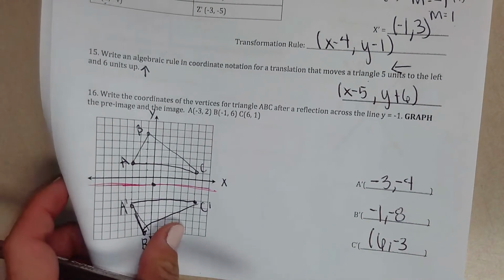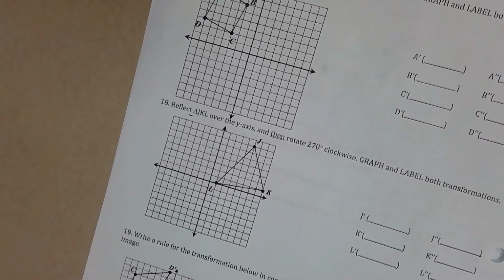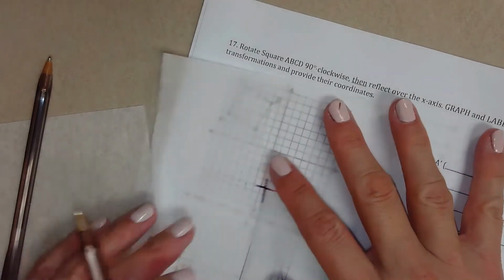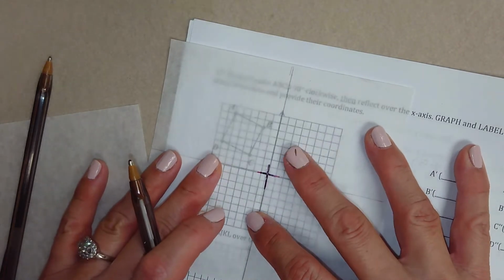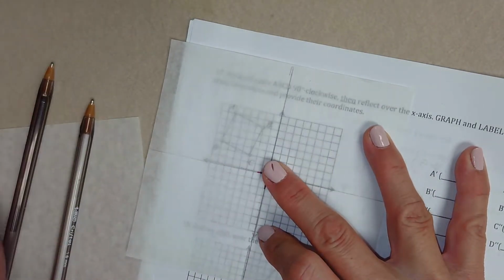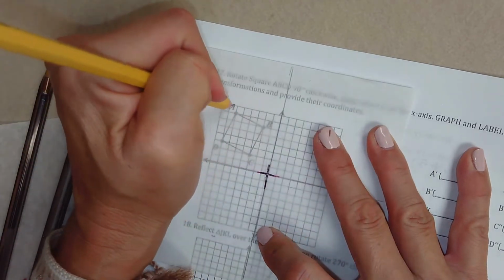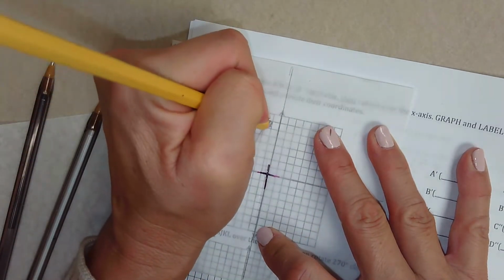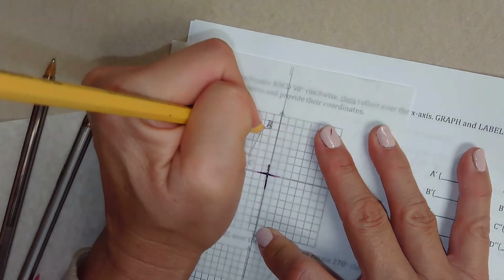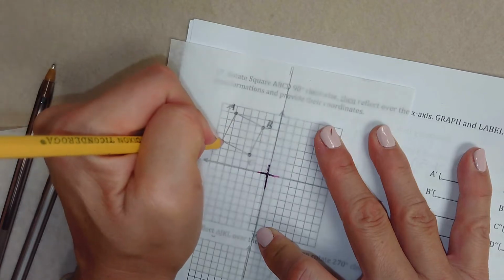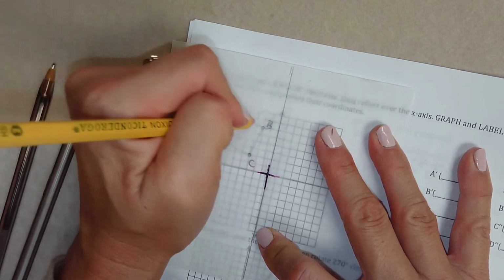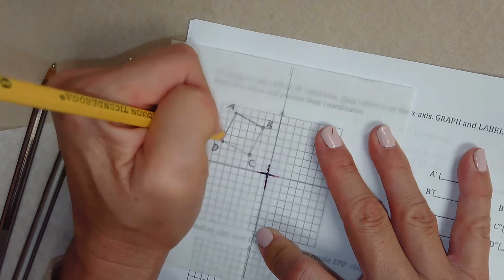All right, let's move on to question number 17. Okay, some patty paper. Okay, so what I'm going to do is, if you have patty paper, that's awesome. If not, don't fret. Okay, so I'm going to make sure that I label the points. That way I know where they are once they move. And if you prefer the rules, you're more than welcome to use the rules.